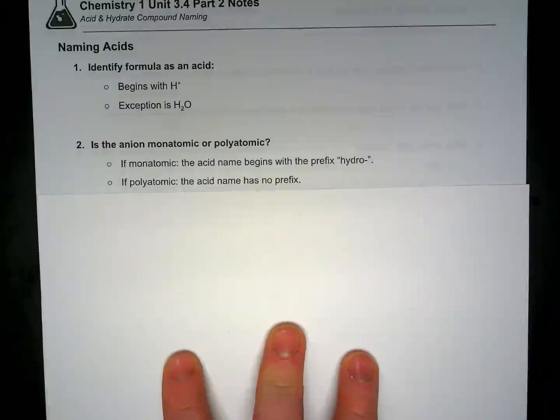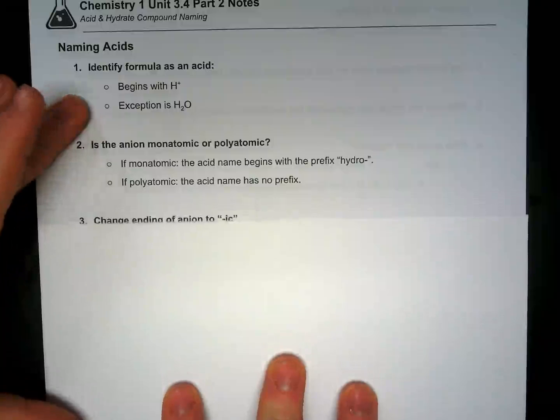So this is, again, polyatomic. We saw that with sulfuric acid, we saw that with nitric acid, and you'll see that with phosphoric acid. It doesn't get the hydro because it's a polyatomic ion. Hydronitric acid or hydrophosphoric acid would be acids where it's a monatomic ion. So we'll see what that looks like.